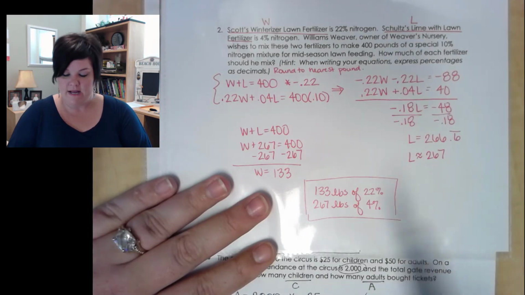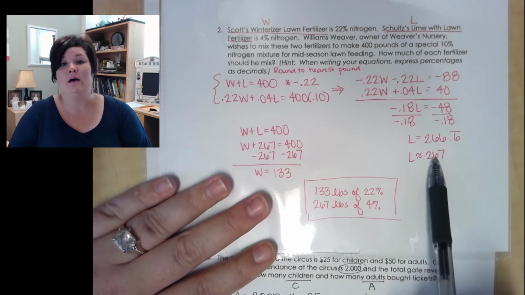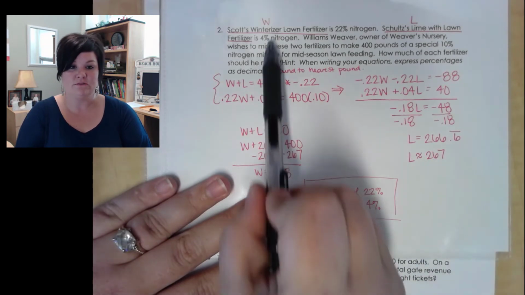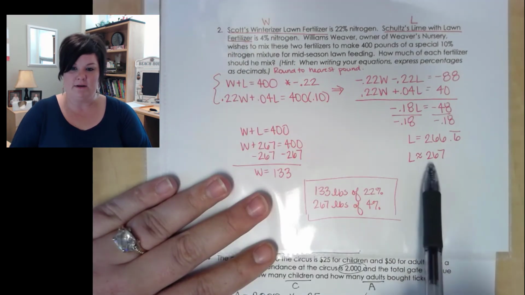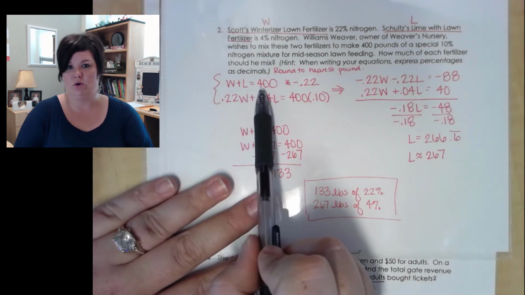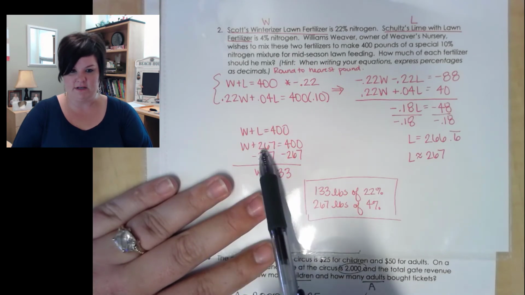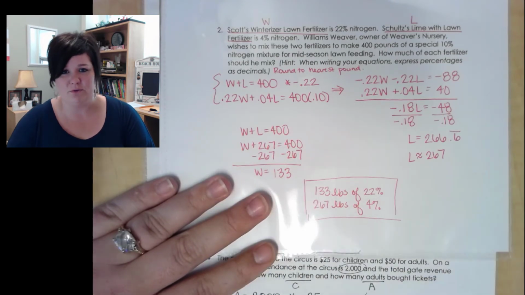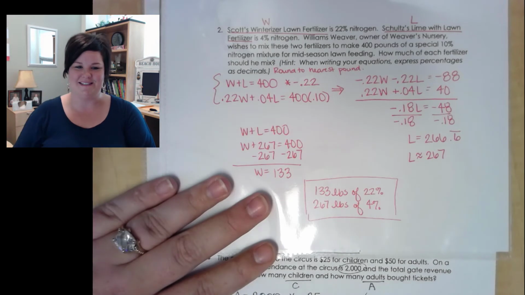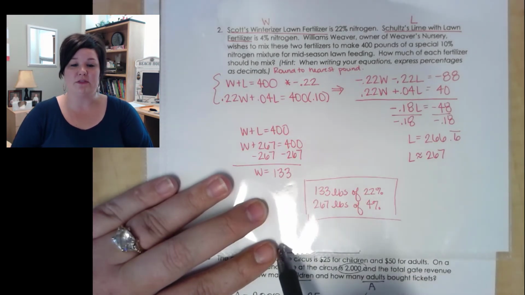right? So now that we know how much we have of that one, we need to plug that back in to figure out how much we have of this first fertilizer. So I'm going to take my rounded answer for L and plug it into this first equation that I made that says that they total 400 pounds. Okay. So when I plug in my 267, I subtract it, or I mean, if you know it totals 400, you can just do 400 minus 267. Either way, we end up with 133 pounds of that first fertilizer.